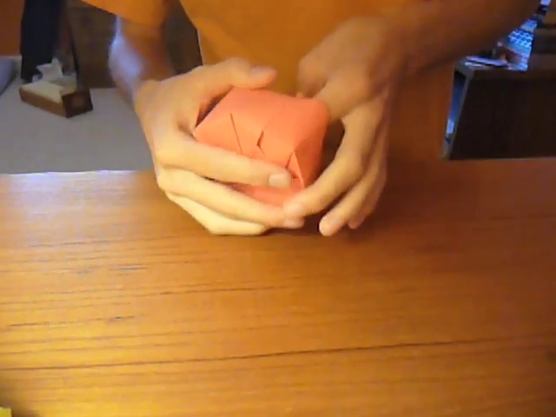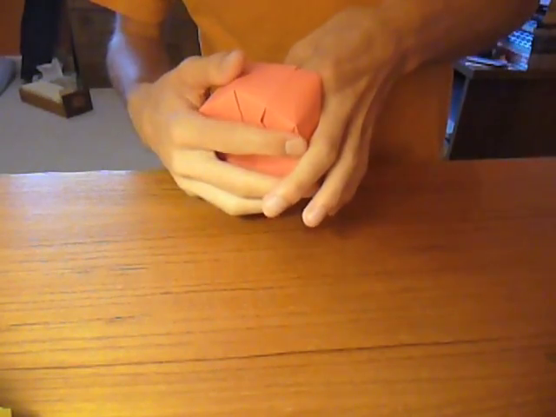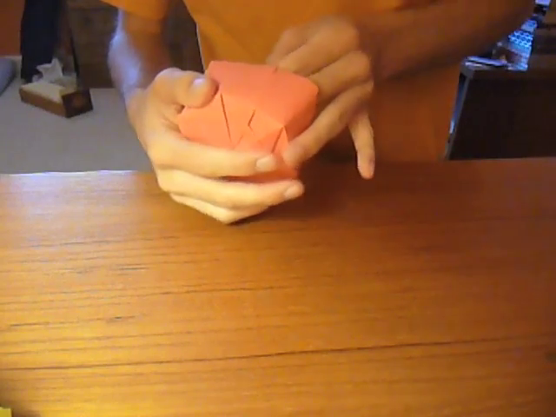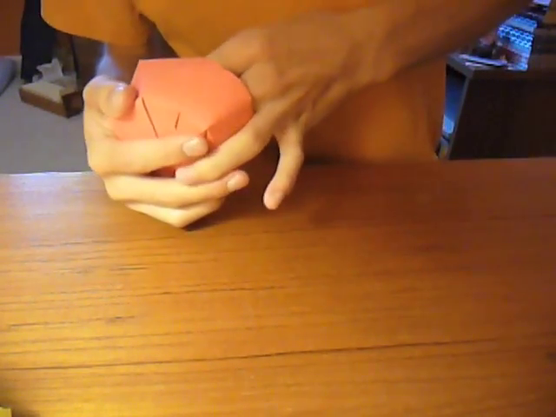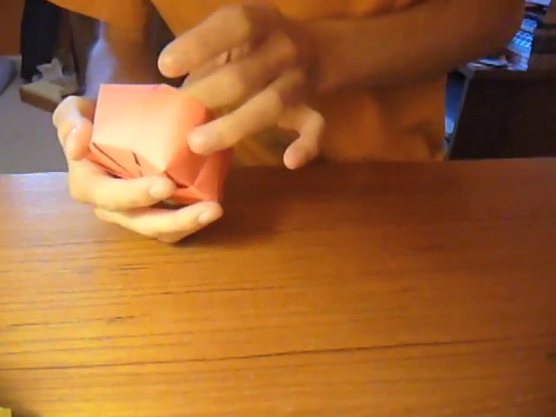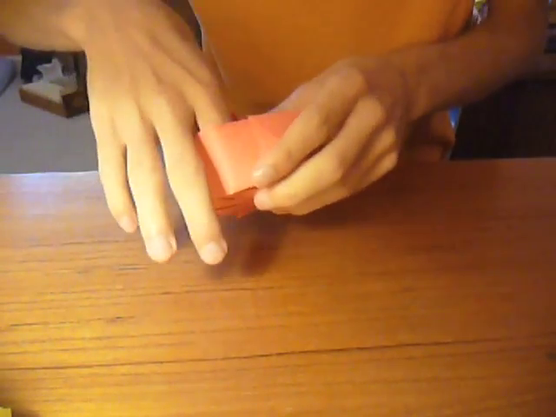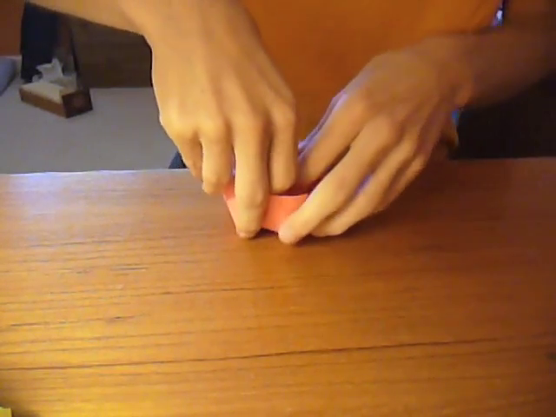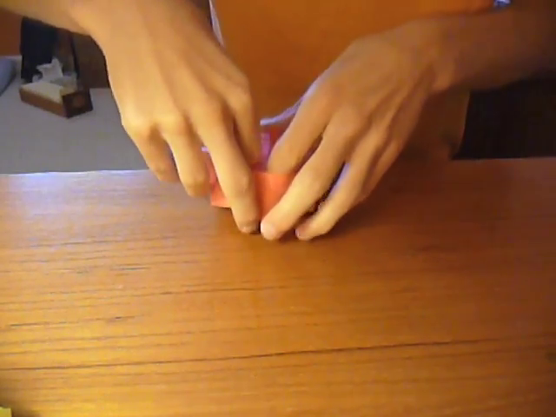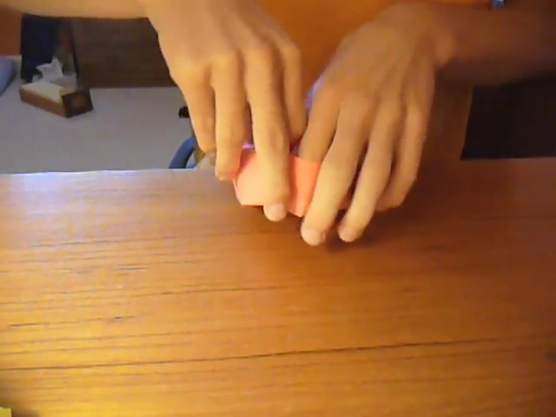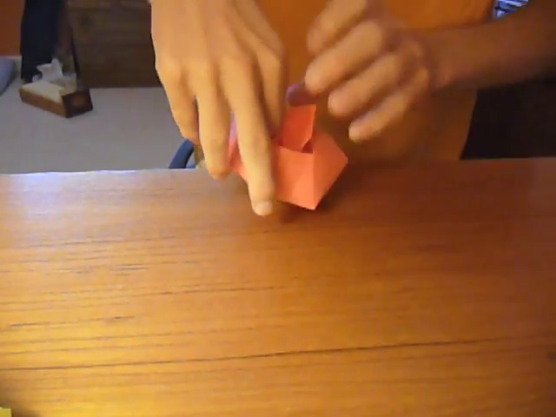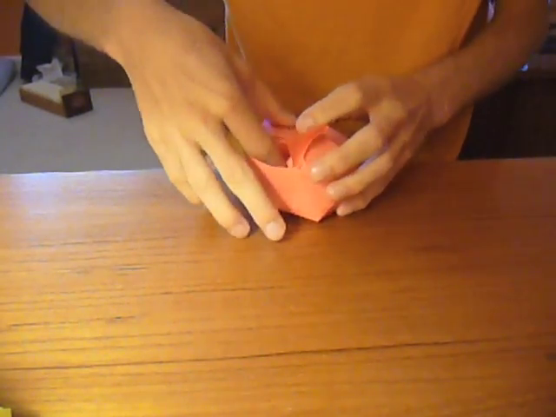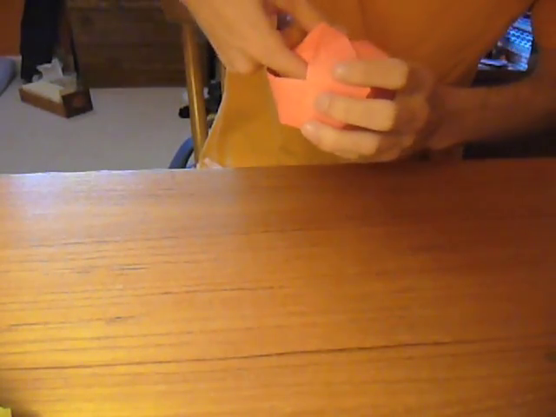You just have to sort of make it work. And you can kind of open it up a little bit and look inside just to check that things are going the way they should. But I've got definitely the hardest part of the model.